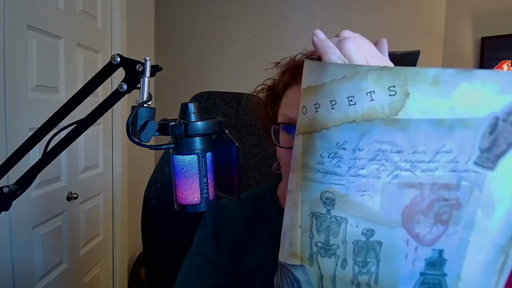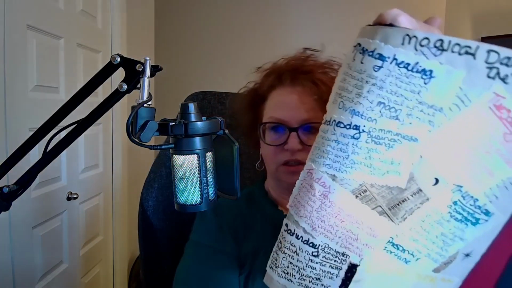The lunar phases, the moon phases. I'm going to be redoing this a little. I've got a section for puppets, just to give you guys an idea, a section on herbs, crystals, healing properties, meanings. So these are all the sections that I have. Now I've got something here on the days of the week.